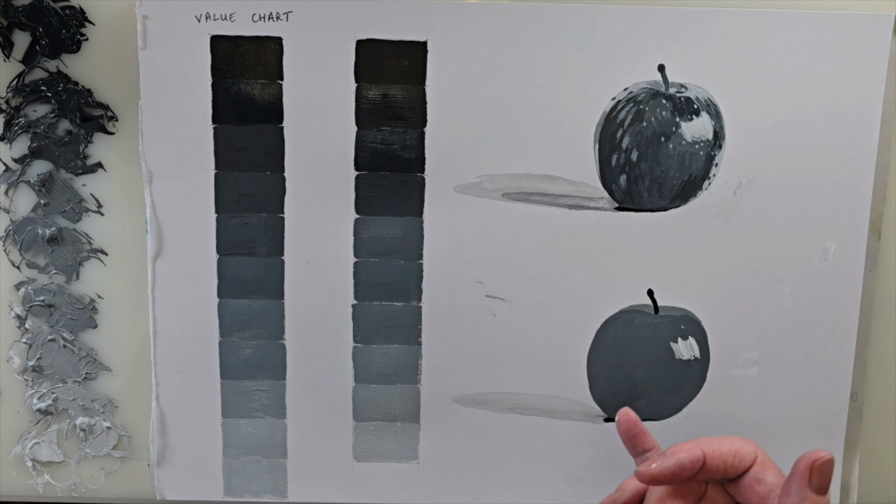I hope this has helped. Value really is the secret weapon of every great painter. Don't skip this step. It is the foundation that will help every single painting you create from here on in.